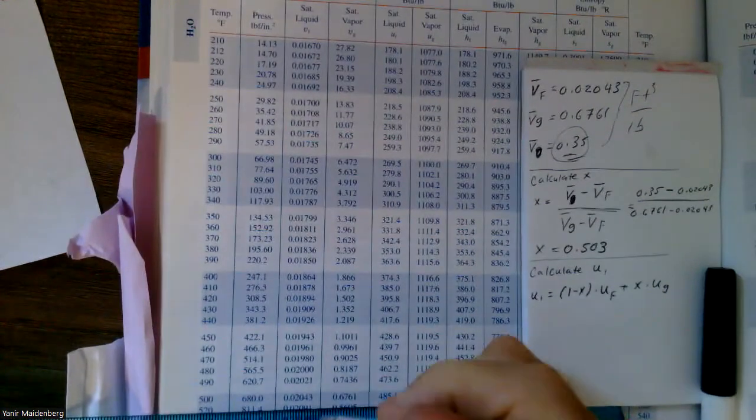You can see the header. These two are the internal energy. So I'm going to put that in directly, and that's why I needed X. So X is 0.503, and UF would be 485.1 and UG would be 1117.4.